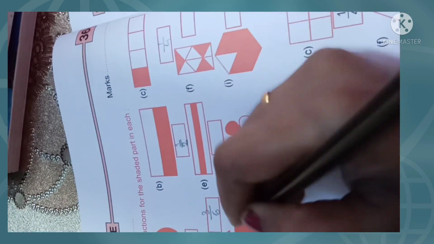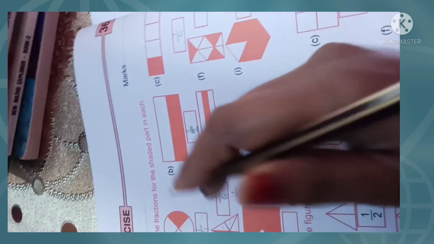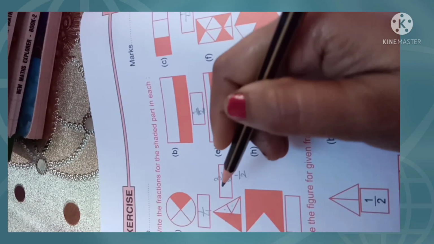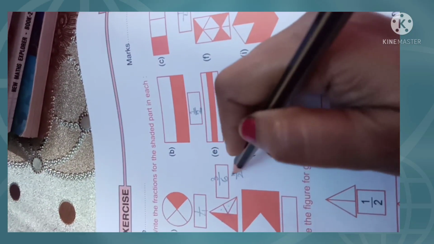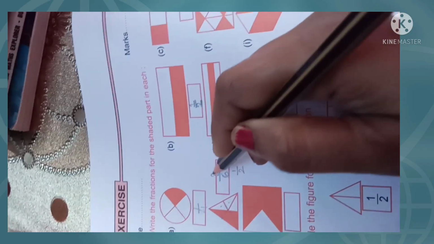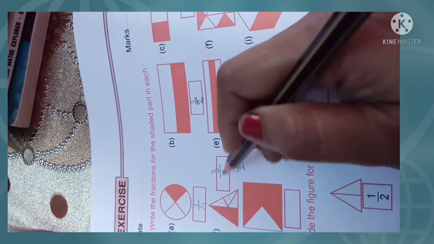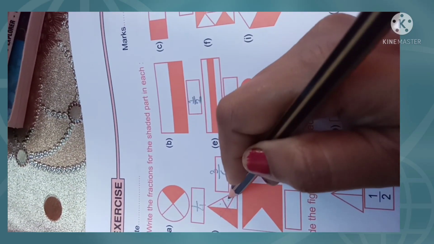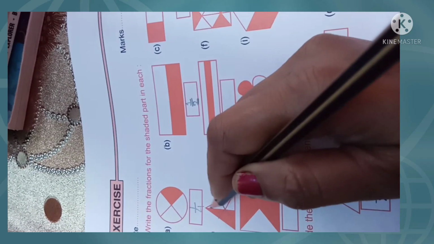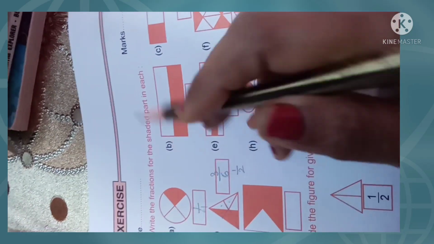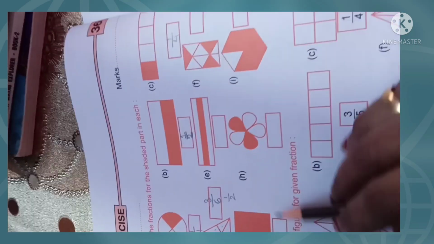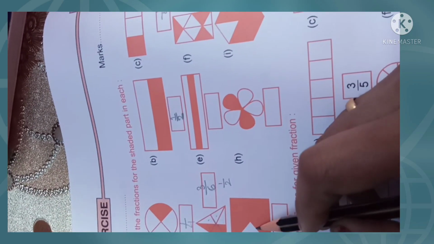But 1 by 2 you will not write now. I'll explain you when you go to higher class, in class 4, then you will understand why it is 1 by 2. But now you will write 3 by 6. So total number of parts, how many are there? 6 are there. And how many parts are shaded? 3 parts are shaded. So you will write in this way. Likewise, you will complete the rest.